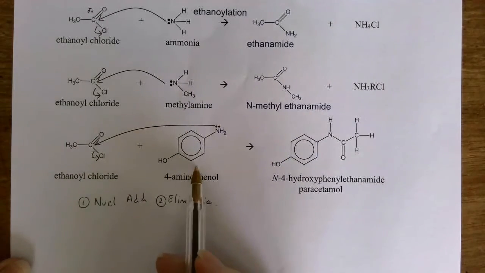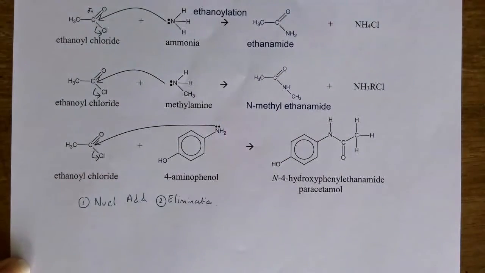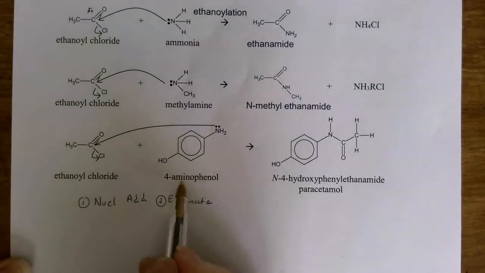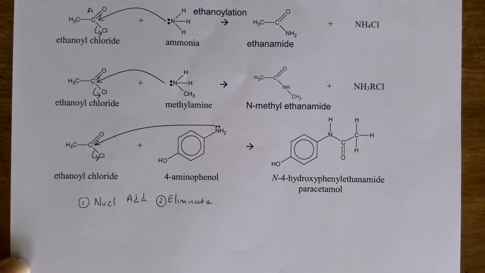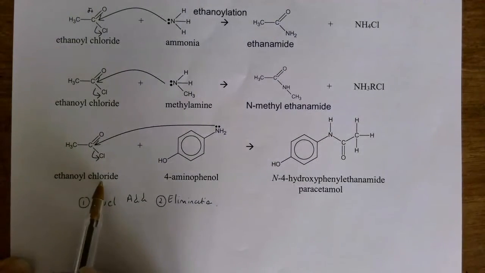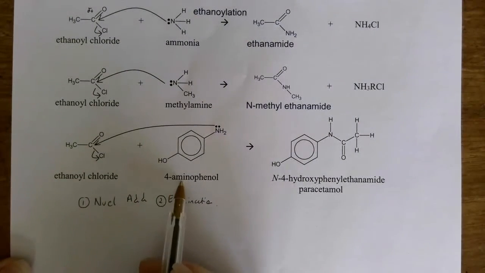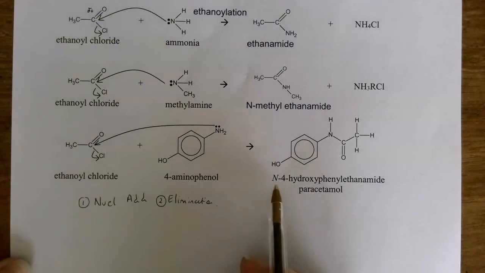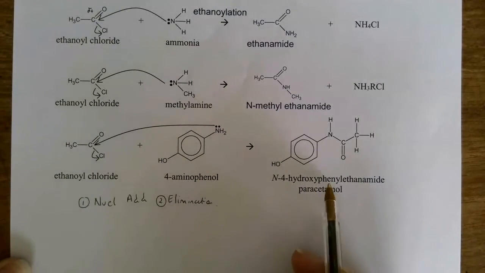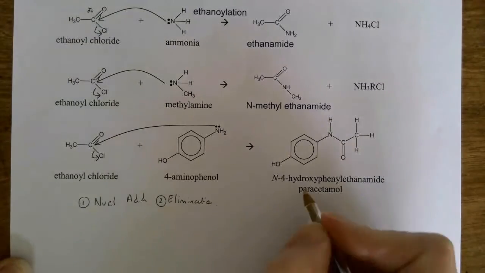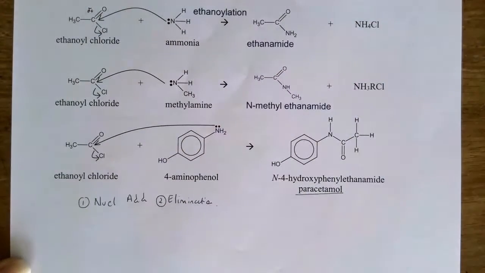We can also do this with aromatic amines to make an aromatic amide, and this is a particularly important reaction because we've got ethanoyl chloride reacting with 4-aminophenol to make N-4-hydroxyphenyl ethanamide. That is better known as paracetamol.